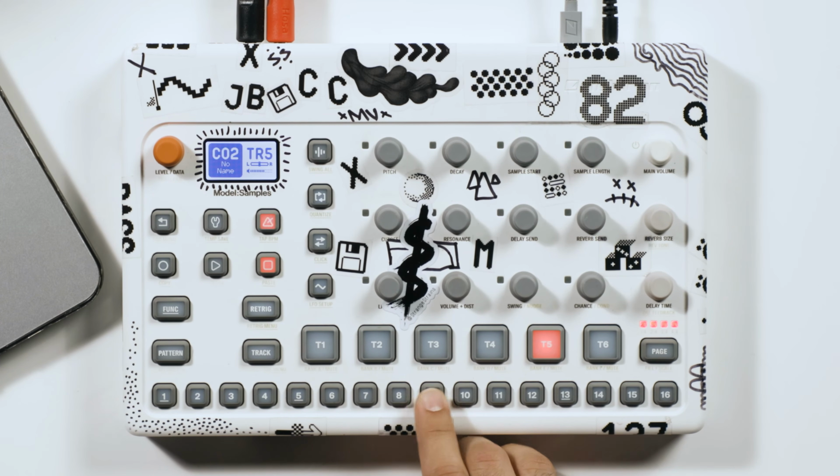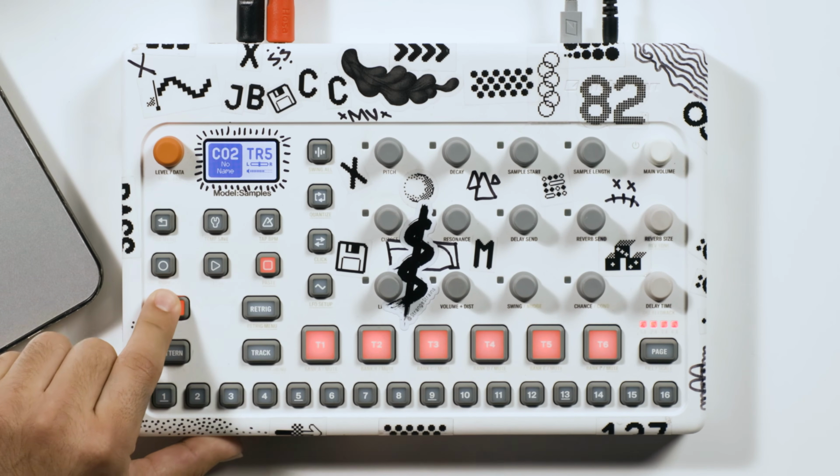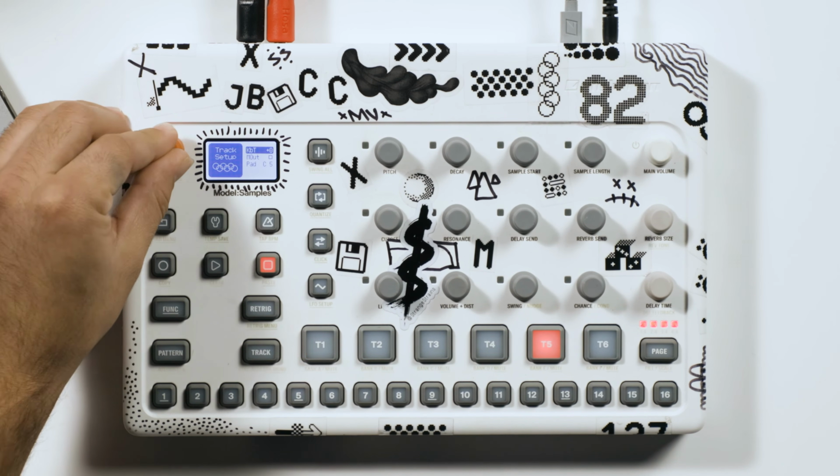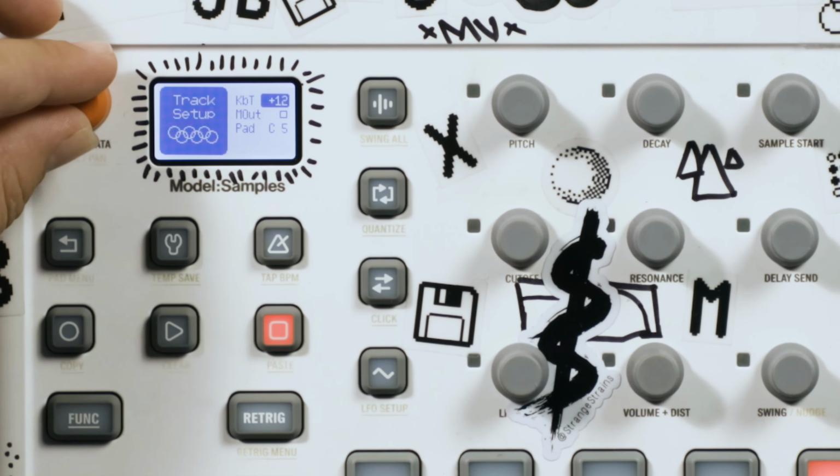Now the next feature. The chromatic keyboard on the Model:Samples is laid out across the steps here, with step 9 being C, and each note going up by a semitone. Since you only have 1 octave here, I can go into the track menu and transpose the keyboard up or down. Let's move it up a bit on this track so I can perform a lead part with this sample.